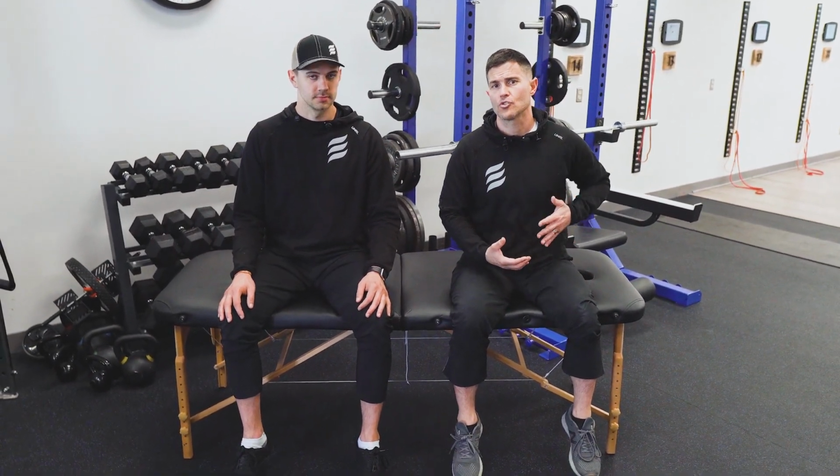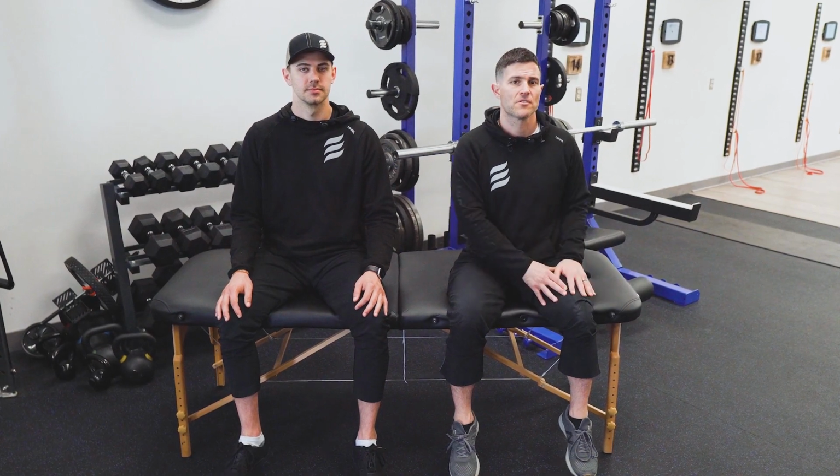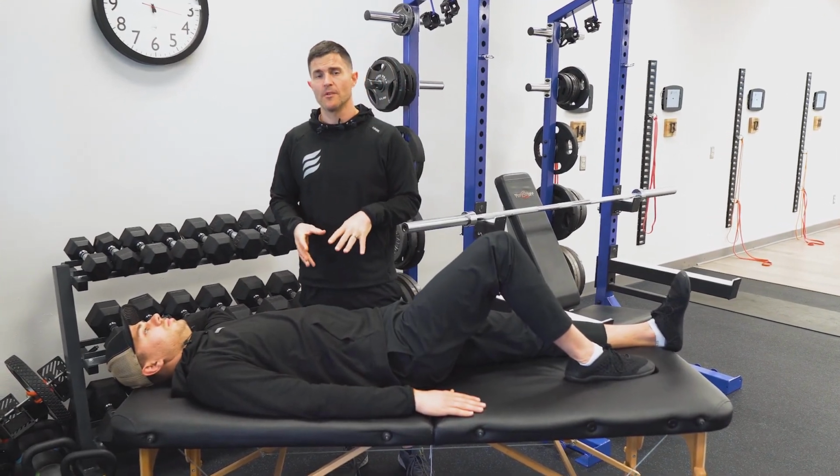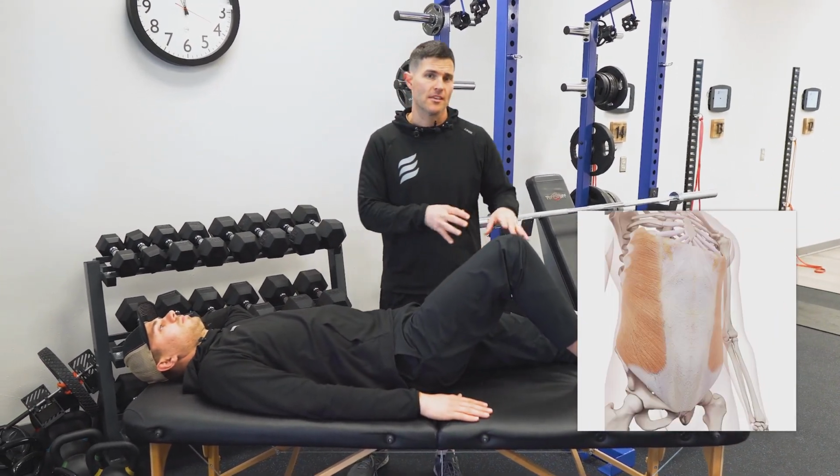Today, we're going to work on the external oblique on the same hemisphere of the muscles that we reduced on that side of the body. So the muscle we're going to activate today is the external oblique, and this is going to be on the same hemisphere as the quads that we reduced.